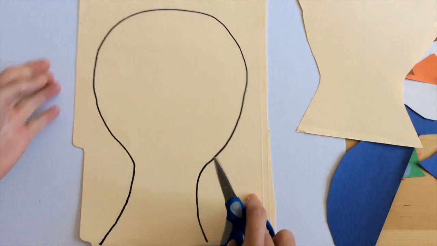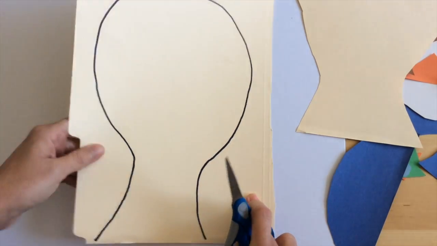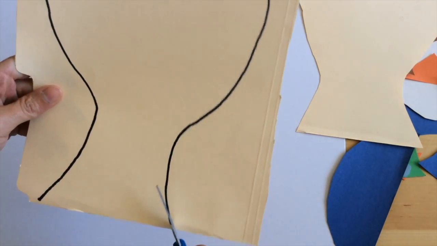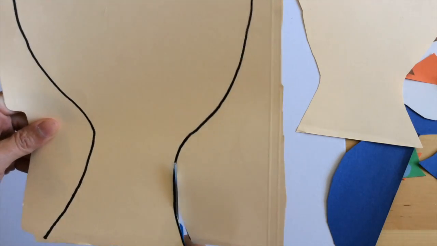Next step is we're going to cut along that line we drew.